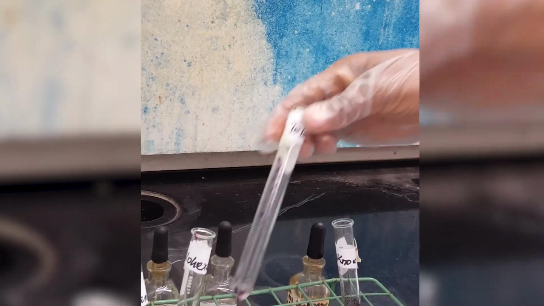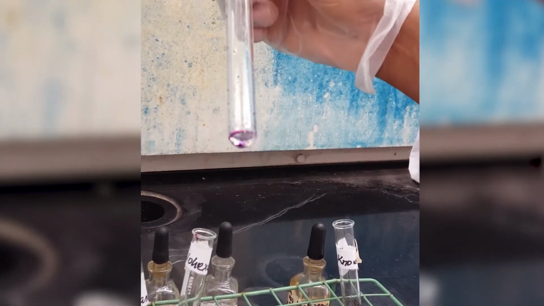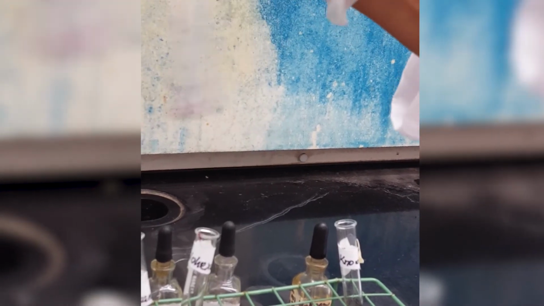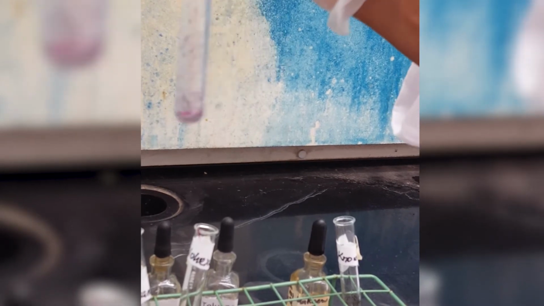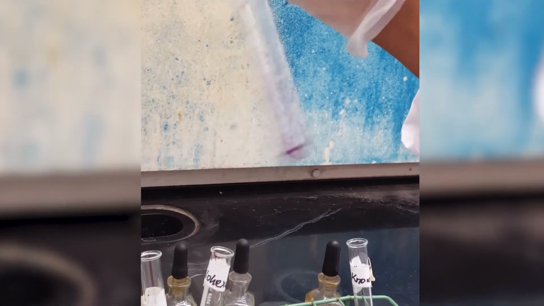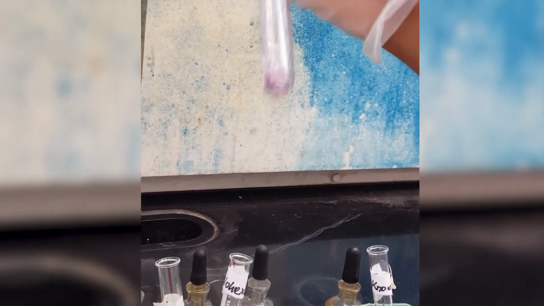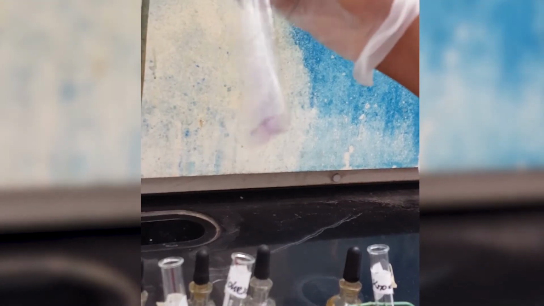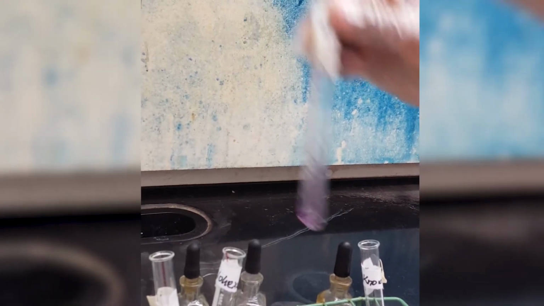So with toluene, you can see the potassium permanganate just sitting in there with no color change. Absolutely no color change. The potassium permanganate is supposed to be purplish. The purple color is still right there, not going away.